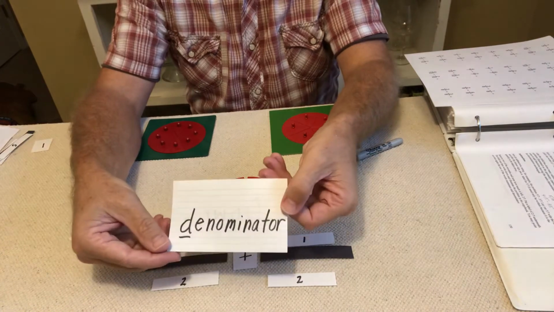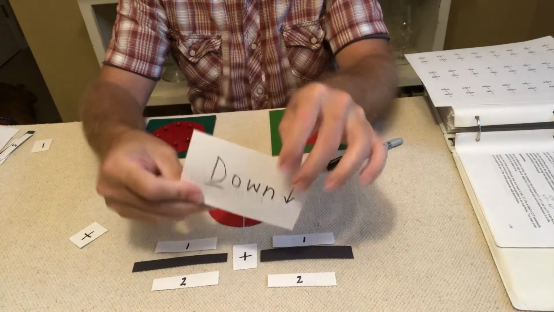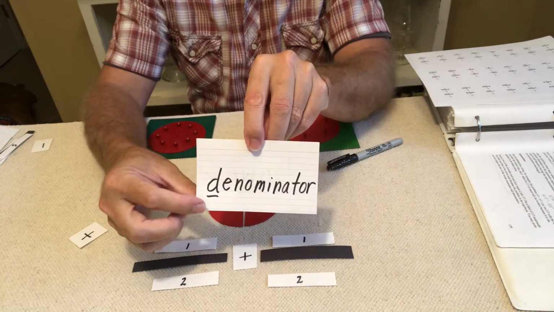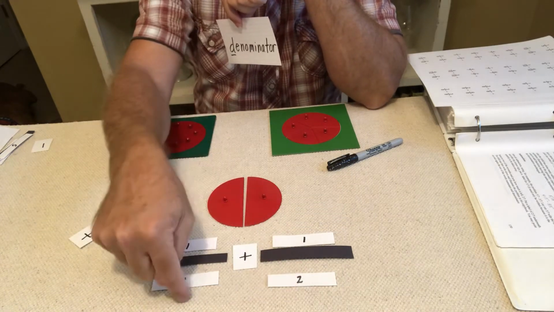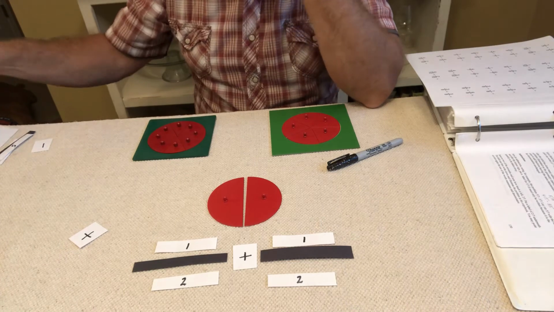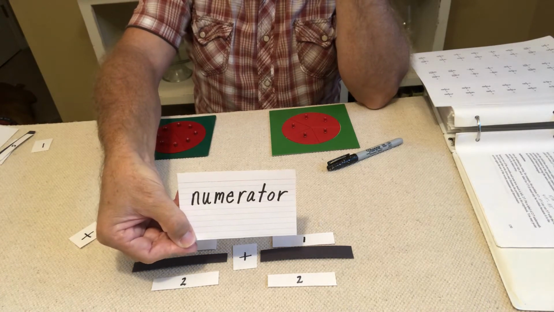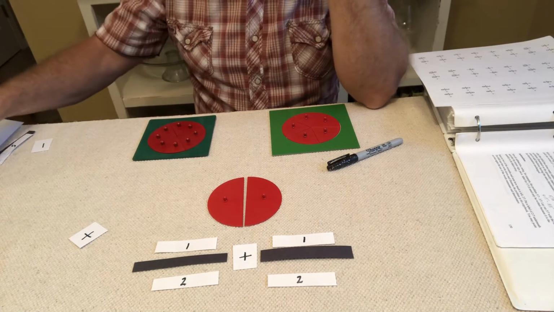Okay? Remember, denominators are down. Down starts with a D. Denominator starts with a D. So that's always the part that's at the bottom of our problem. And the one that's at the top of the problem, that's called the numerator. So the numerator's up at the top of the problem.